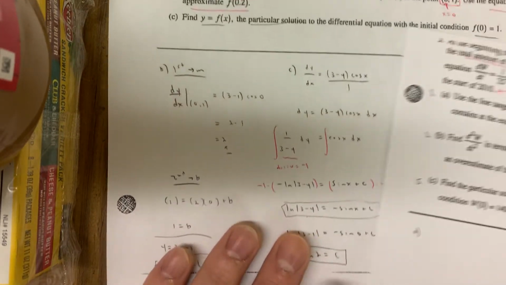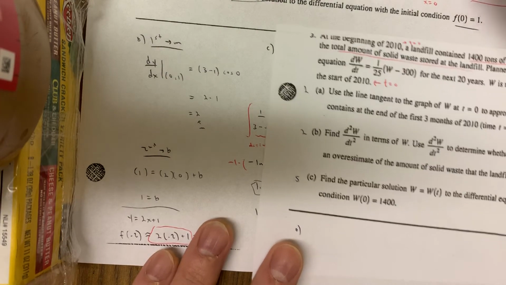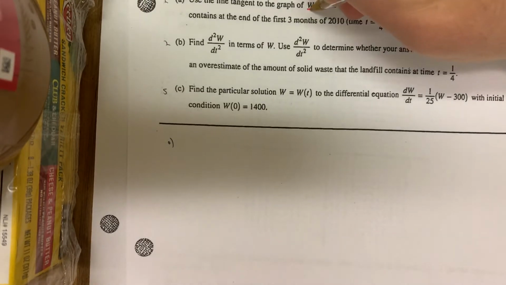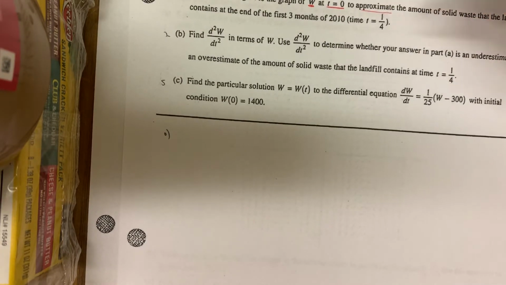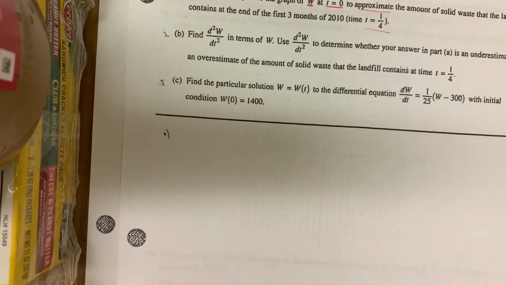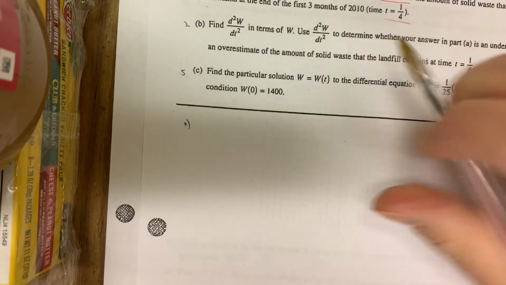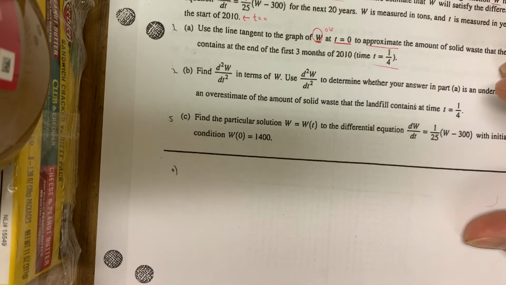This sounds familiar. Here they told you to write an equation for the line tangent and use it to approximate the function at some x value. Here they want you to use the equation of the line tangent to W. It's not f anymore. Now it's W at t equals 0. They tell you to use it to approximate the amount of solid waste at time t equals 1/4. So look, you've got to get the equation of the line tangent to W, my OG function, at t equals 0.